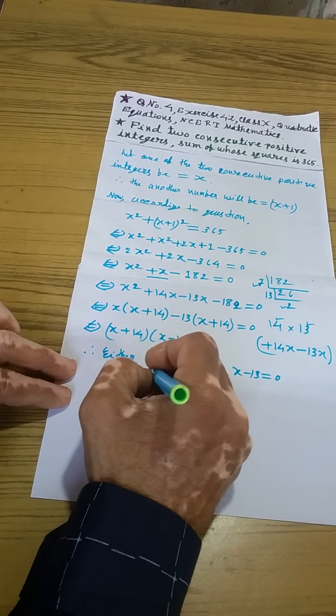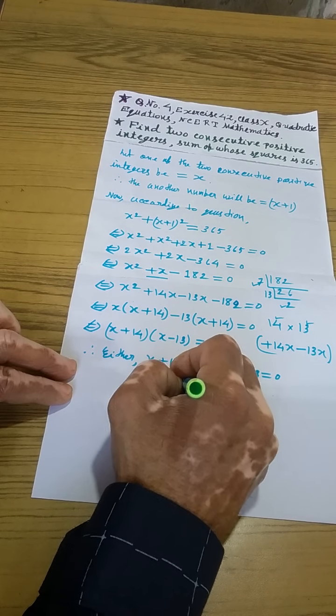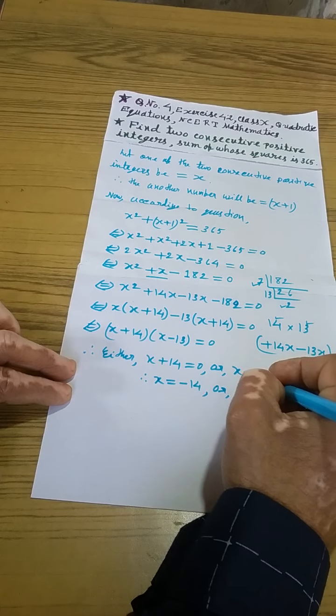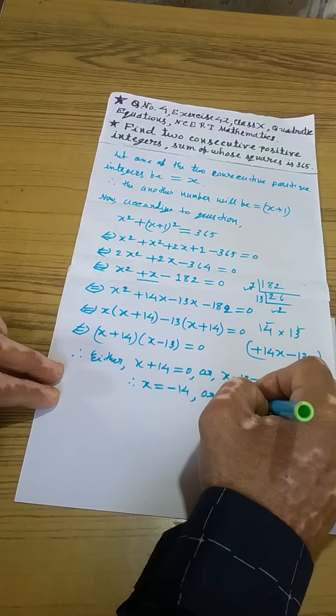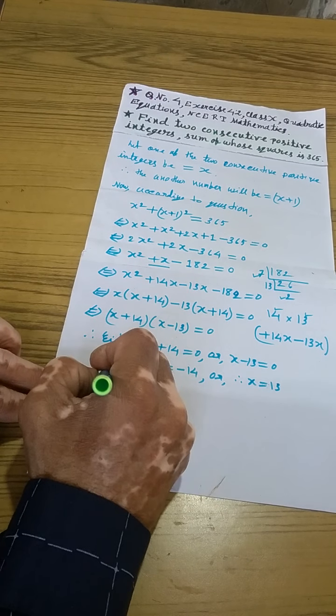If we consider the first relation, we will get the value of x to be equal to minus 14, and if we take the second relation, then we will get the value of x to be equal to 13.